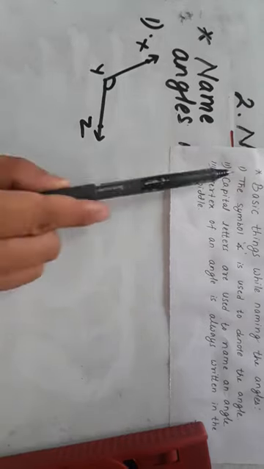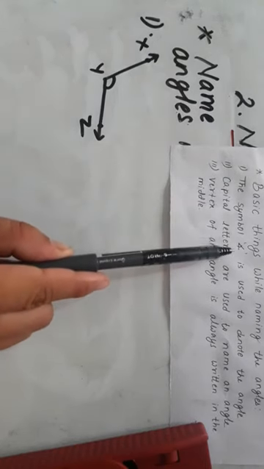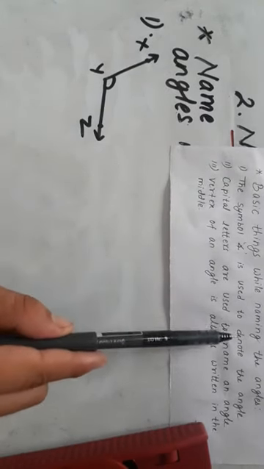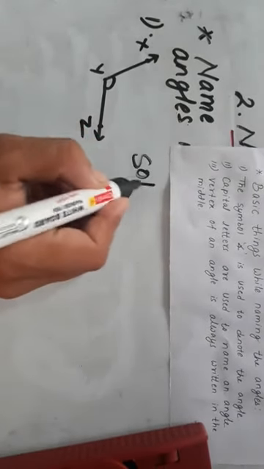Look at the first point. The symbol angle is used to denote the angle. So let's see the solution.